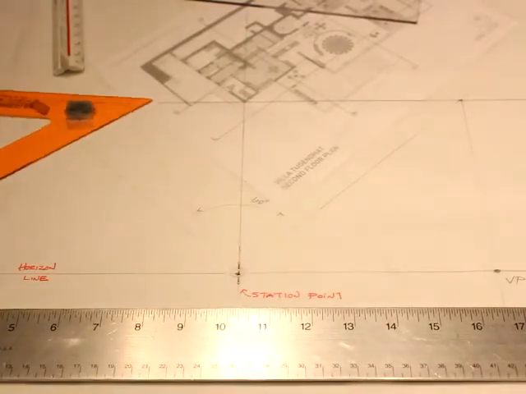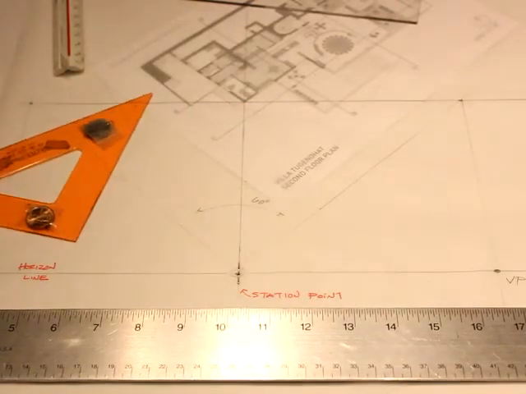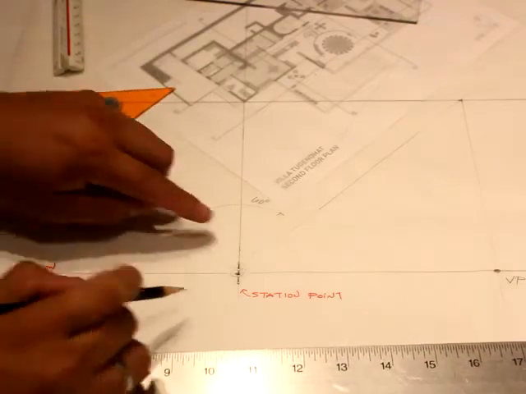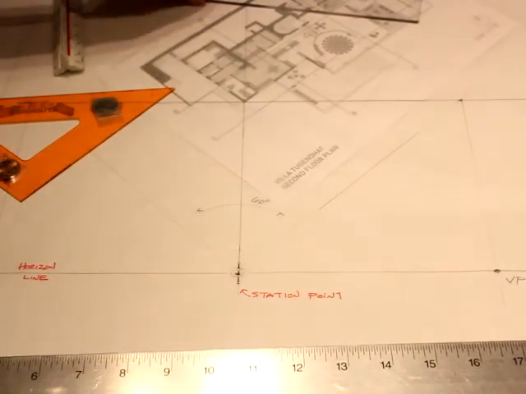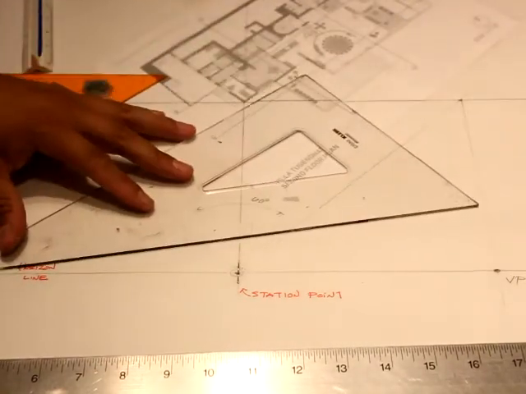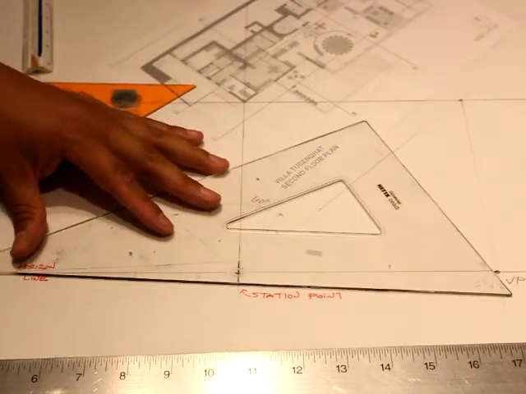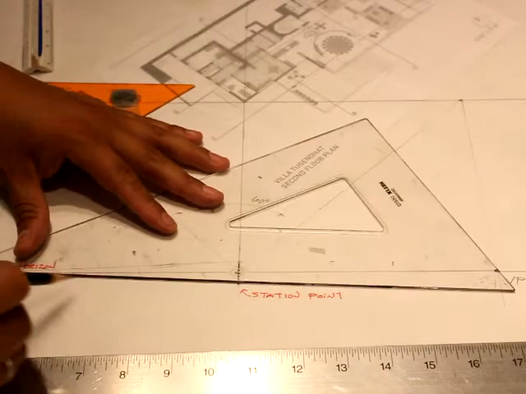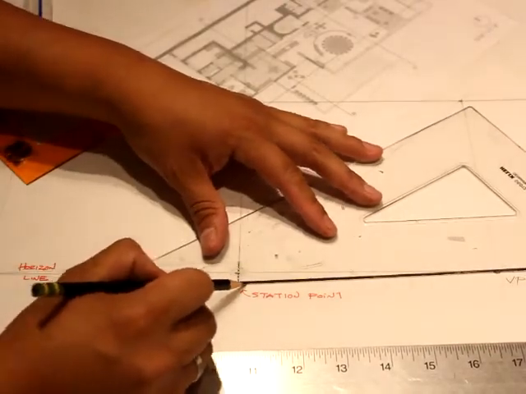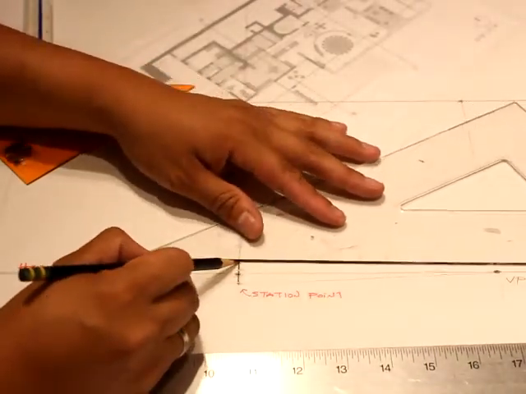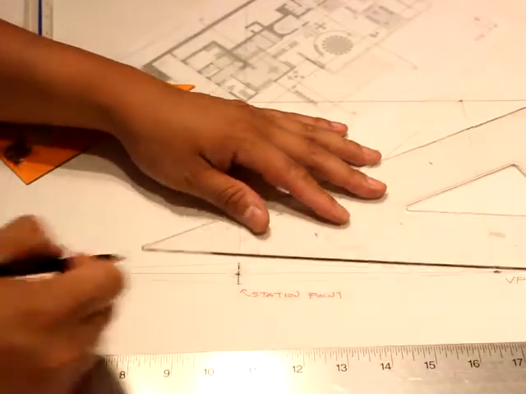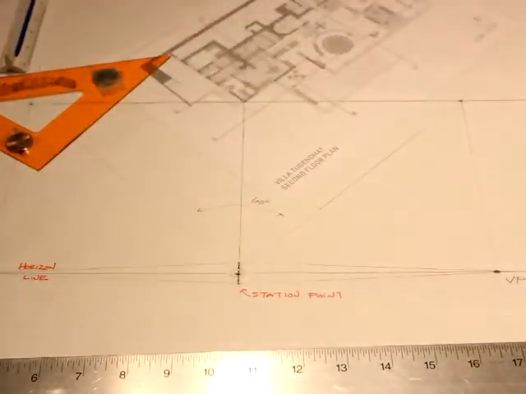Much like we did with the obliques, what you will want to do now is basically create a box. So we'll look, a box going to the left, connecting it to the vanishing point on either side, and you can see, much like we did with the obliques, you can start to create a box.